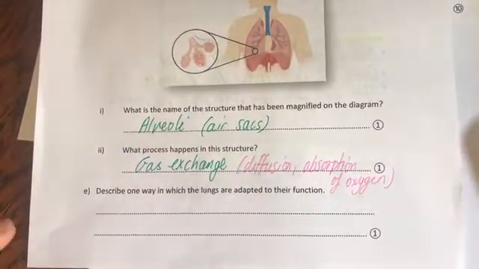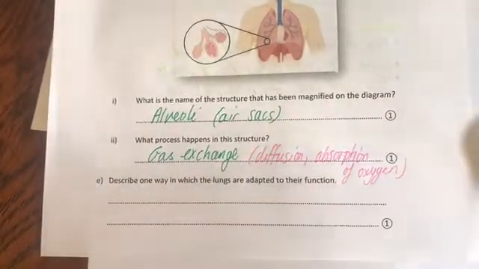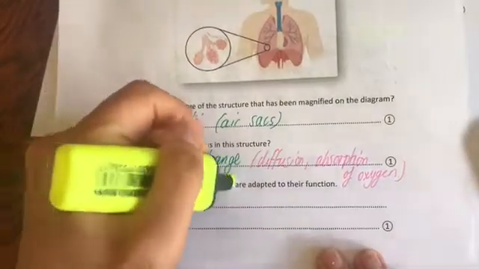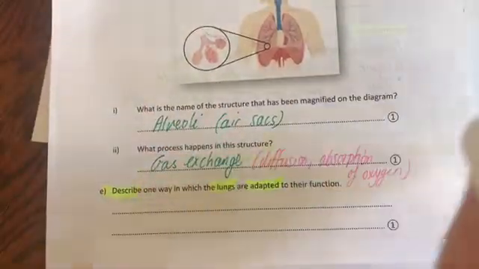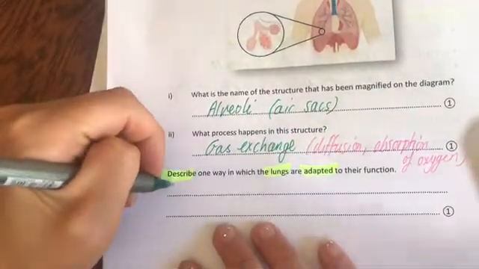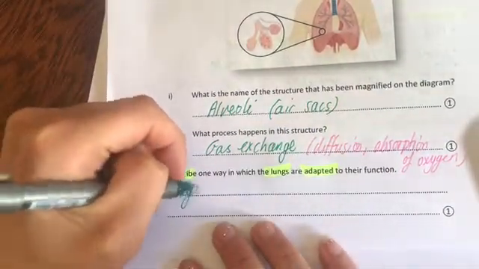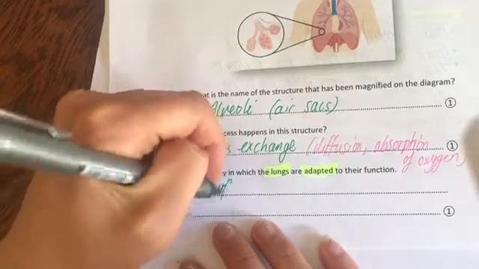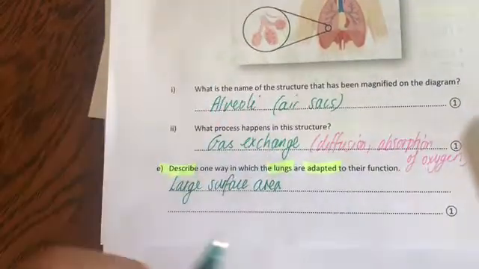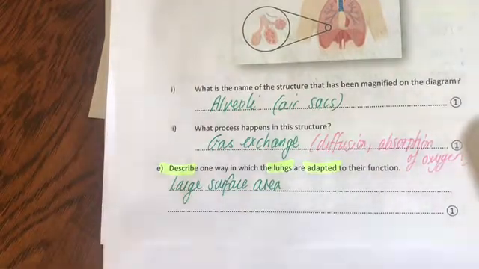Okay, and then the last part of question 4 is question 4E. Describe one way in which the lungs are adapted to their function. So, the most obvious one that I would have said is that they have a large surface area which makes them good at absorbing oxygen, because of course absorbing oxygen is their function, or gas exchange is their function.